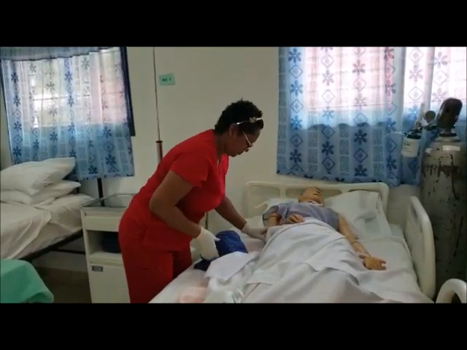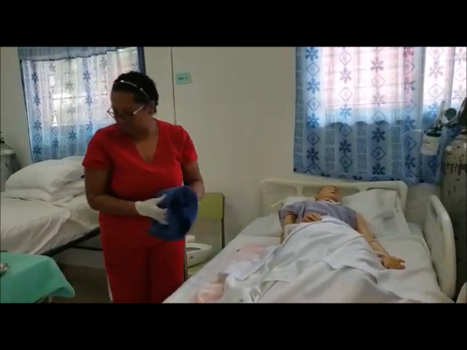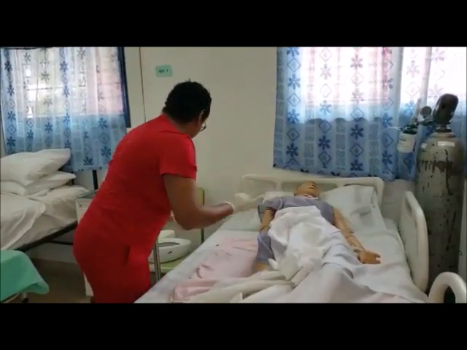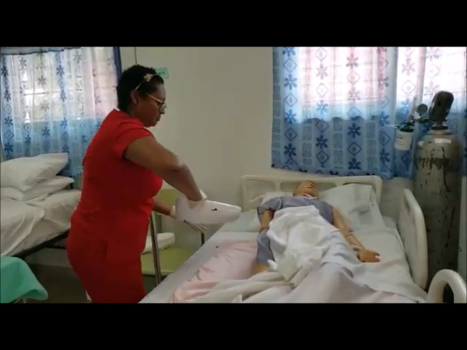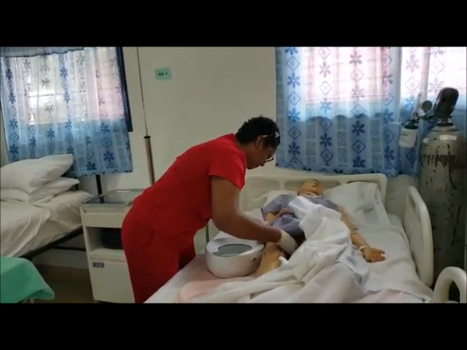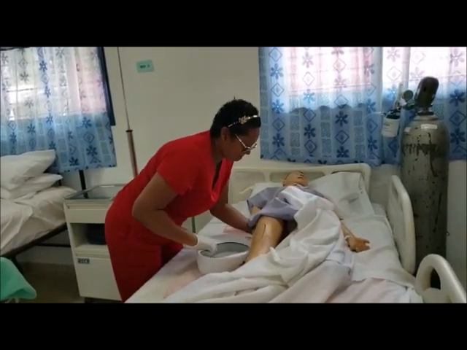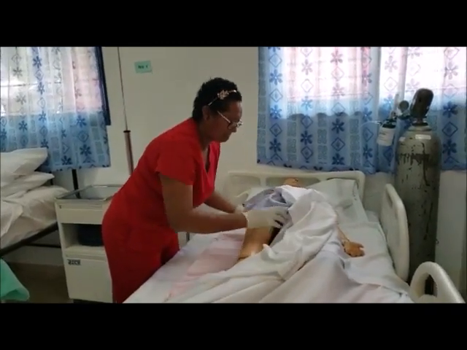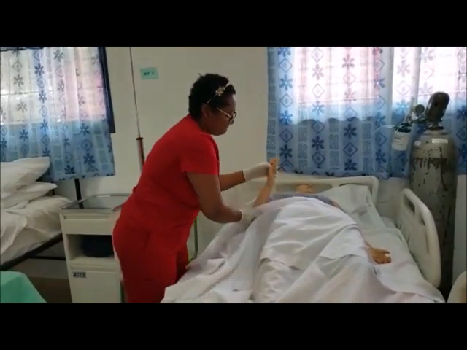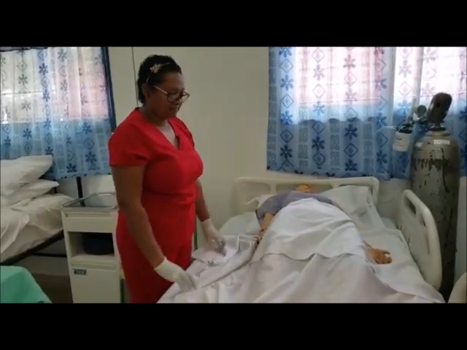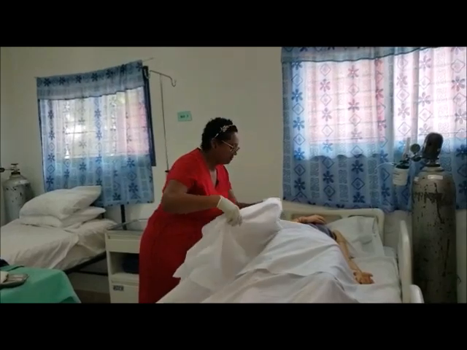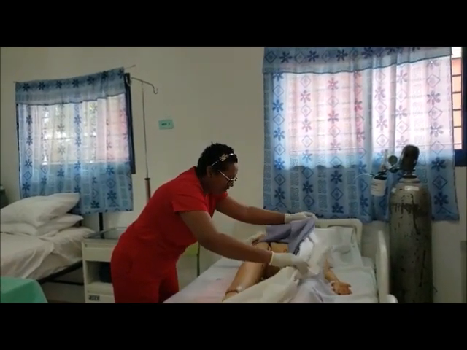Place the bedpan for bedridden patient and assist to defecate. Step up. Remove the bedpan. You're done, sir? Okay, I'll remove the bedpan for you now.